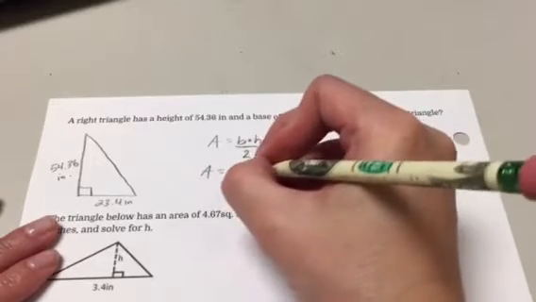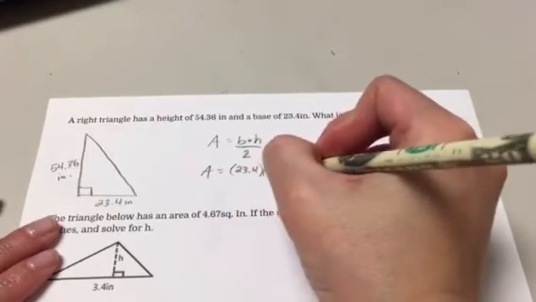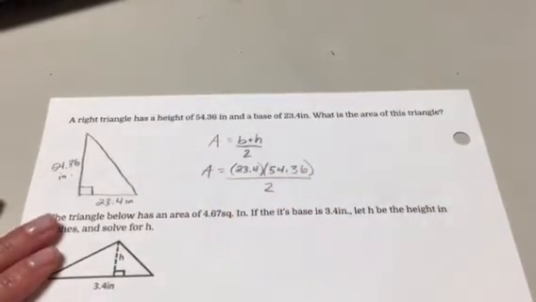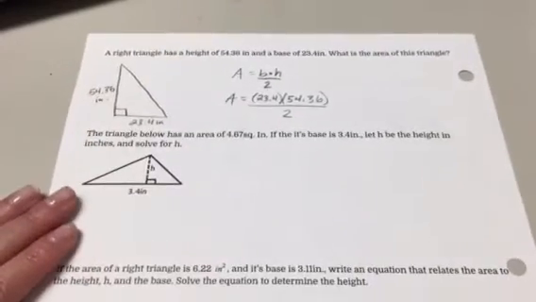So in this case, the base was 23.4, the height was 54.36, and then you'll need to divide by 2. So you guys finish that one up. Take a look at the next one.